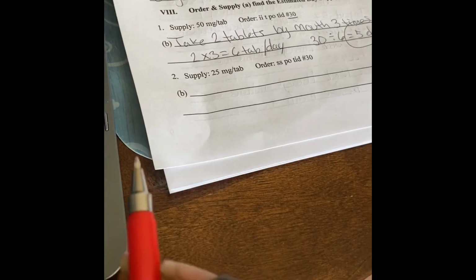Okay. So now you have on supply 25 milligram tablets. Your order, SS, means half a tablet by mouth 3 times a day. You have a total of 30 tablets. So take 1/2 tablet by mouth 3 times a day.